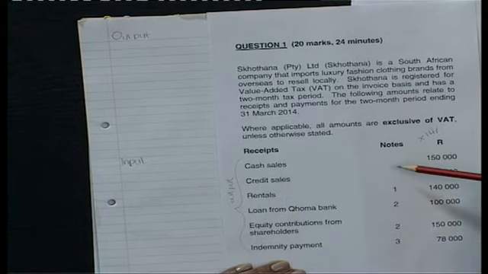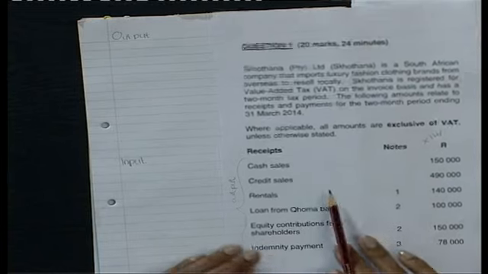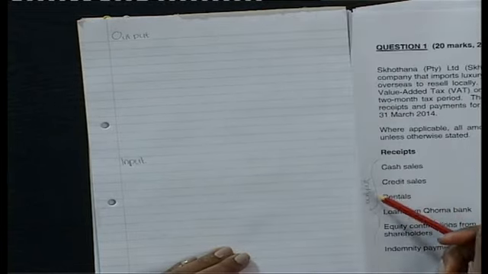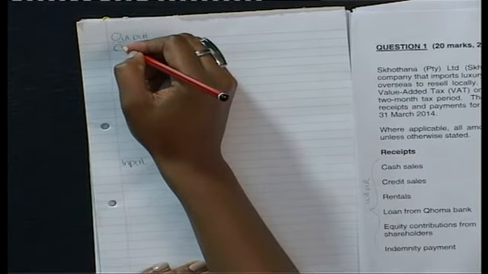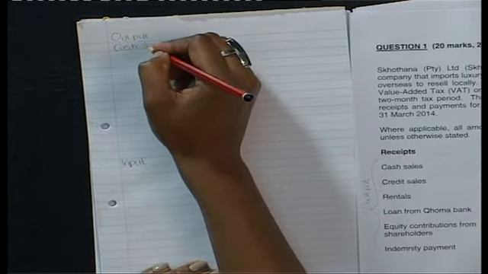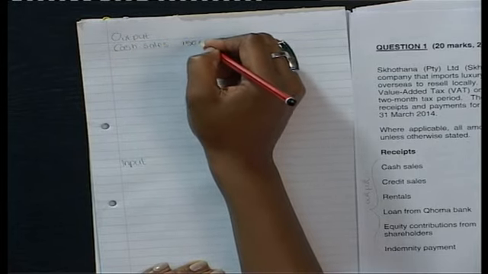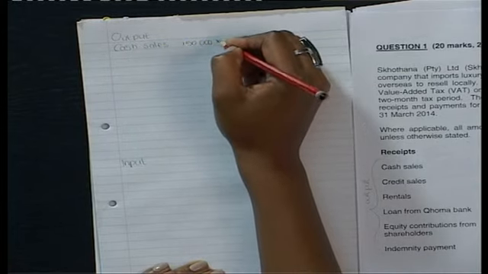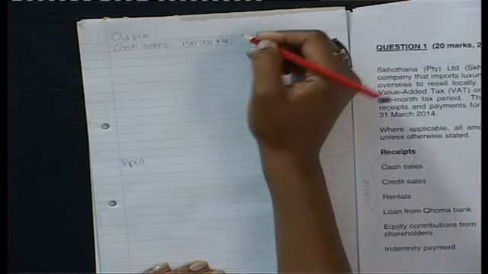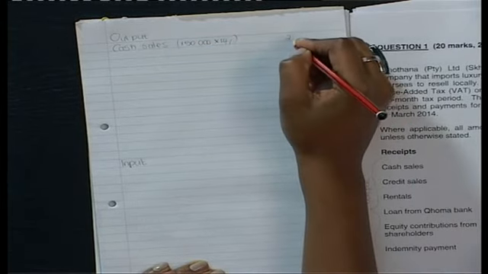Now with cash sales, there's nothing that indicates that there is a note relating to this line item. Therefore, we just simply account for the output. Remember, you apply 14% and not the tax fraction.